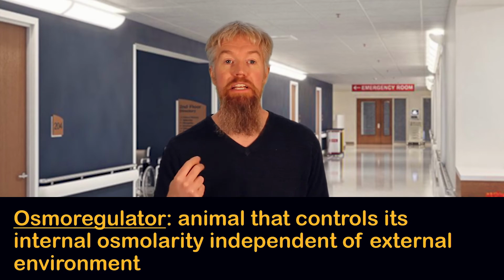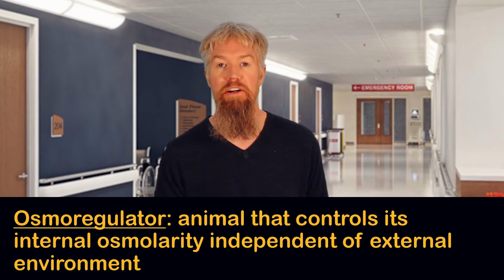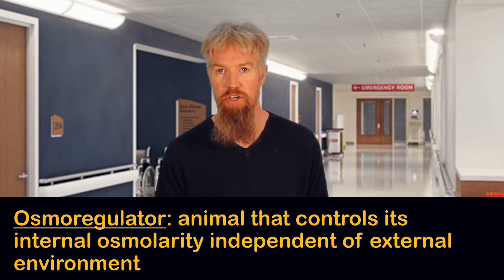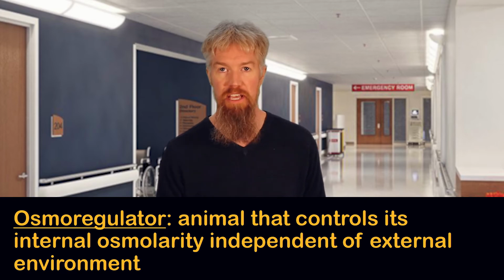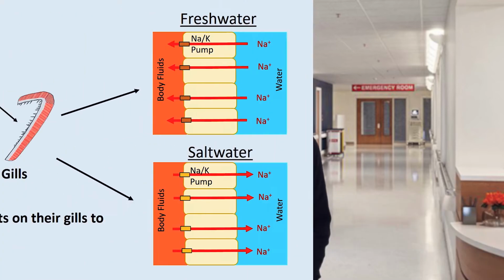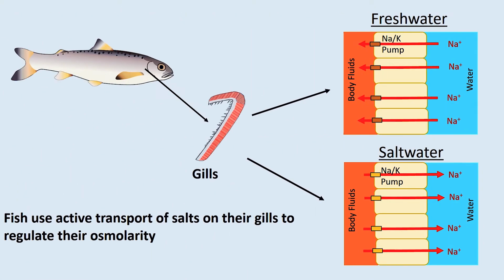This brings us to our discussion of regulators and osmoregulators. An osmoregulator is going to be an animal that controls its internal osmolarity independent of whatever's going on in the external condition. A good example of this is fish. Now, you normally think of fish swimming out in water. Well, the thing is that the fish's internal bodily fluids are going to have a higher salt concentration than the water surrounding them within freshwater environments.